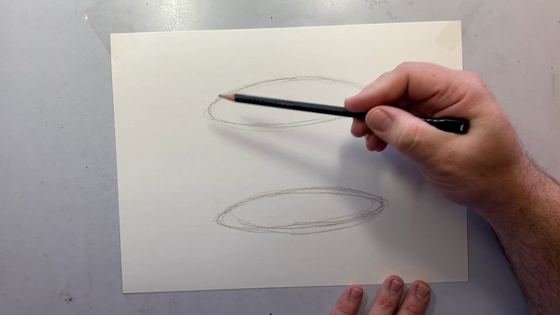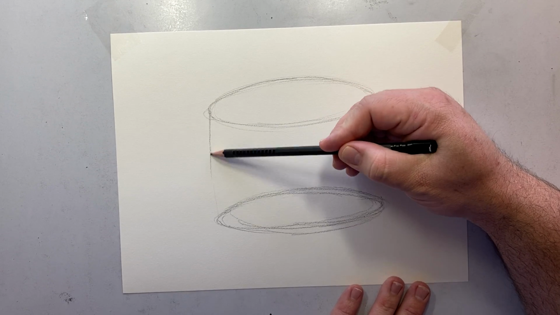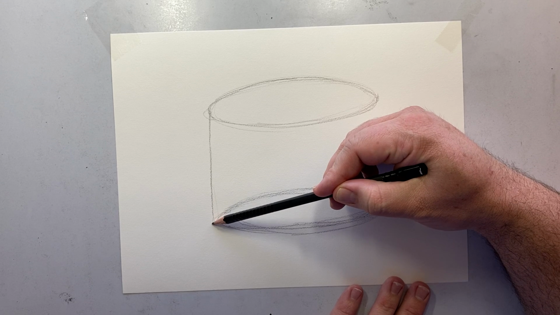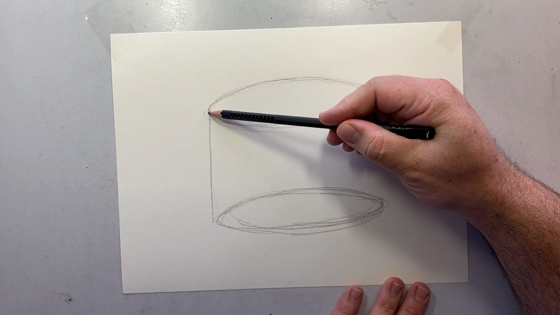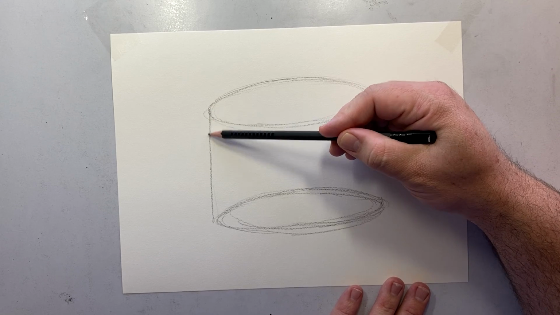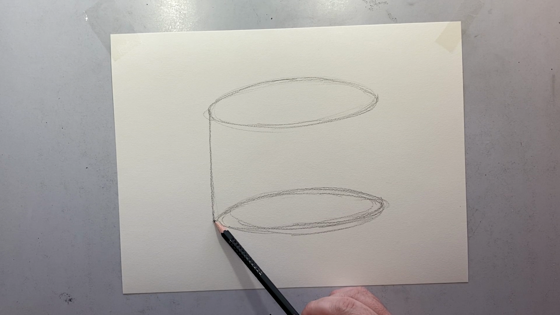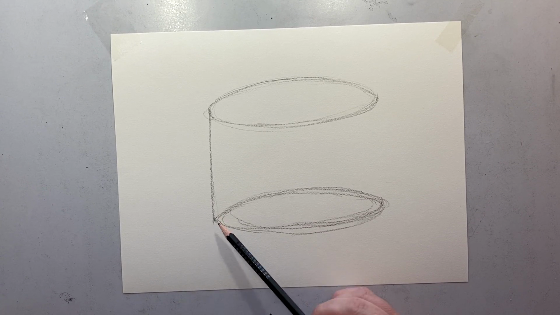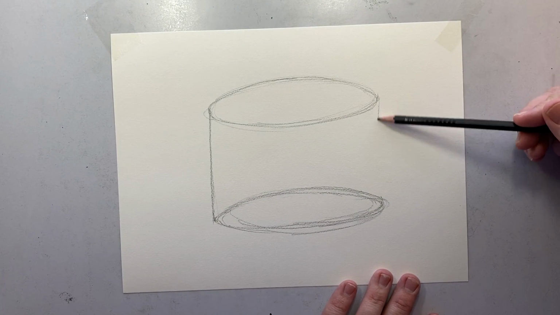The next thing I'm going to do is draw a line going straight up and down vertically. I'm going to draw a line from this point of the oval down to touch this point of the oval. That very outside tip, the tippy tip. Now if I do it on the left, I'm going to do it on the right.